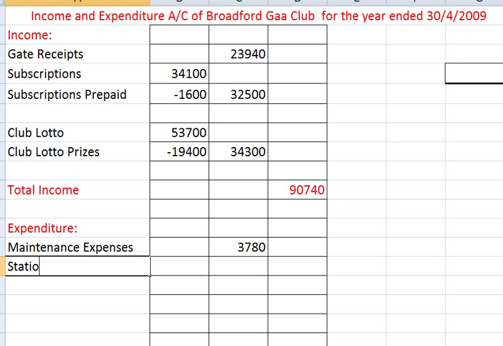There was stationery, but there's an adjustment on stationery, as there was stationery on hand. Stationery on hand means that there was basically stationery left over at the end of the year that is going to be carried over to next year. So maybe some pens and pencils and paper, ink cartridges that haven't been used this year, that will be used next year.